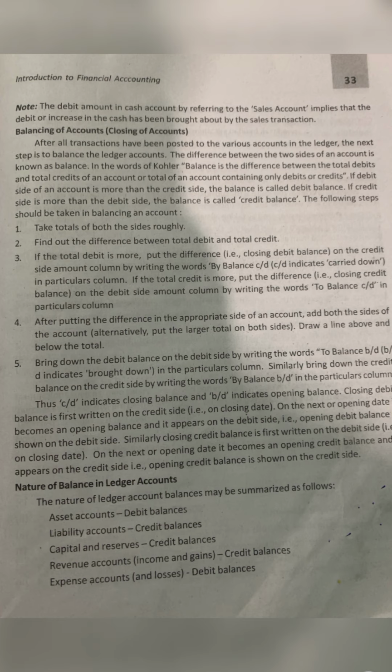1. Take total of both the sides roughly. 2. Find out the difference between total debit and total credit. 3. If the total debit is more, put the difference on the credit side amount column by writing the words "by balance carried down" in particulars column.